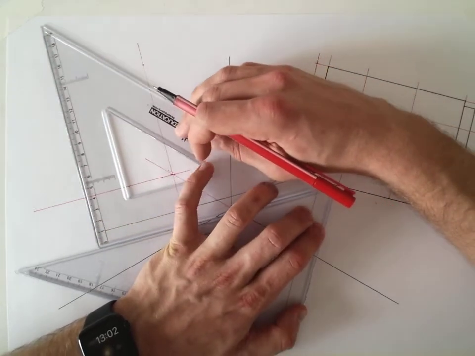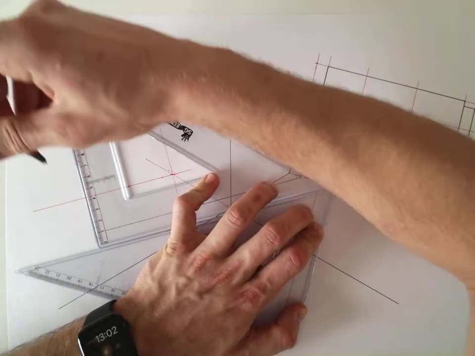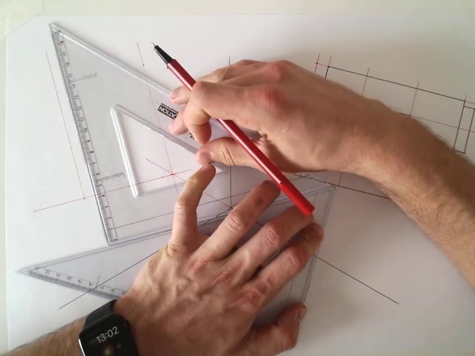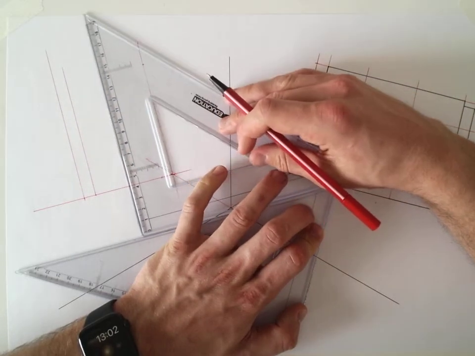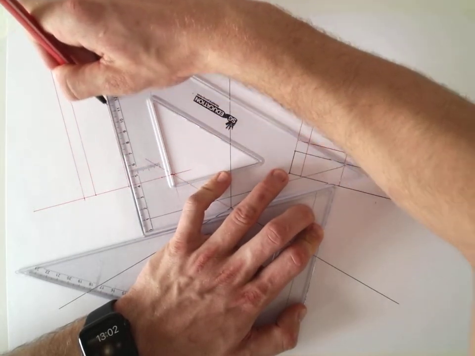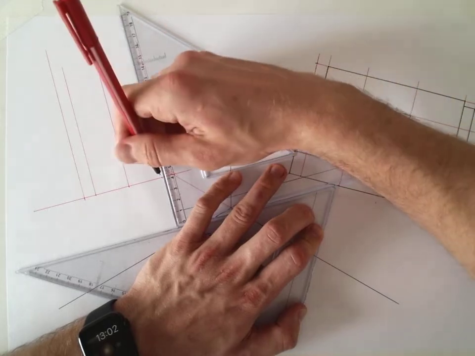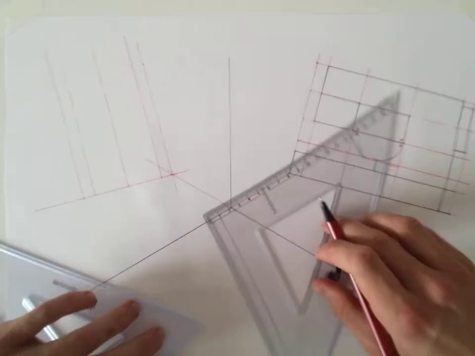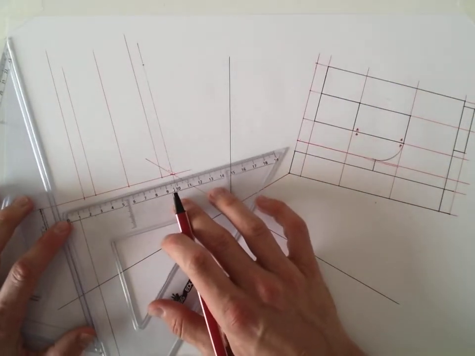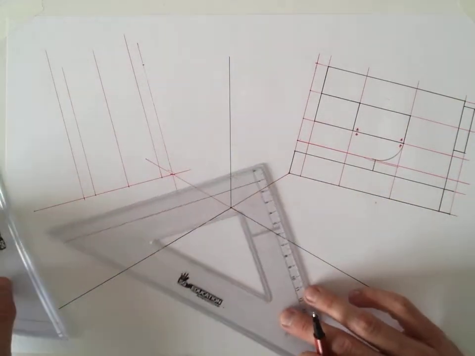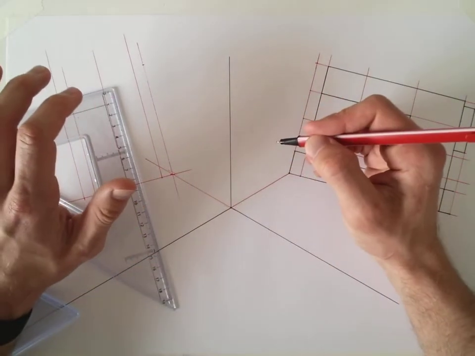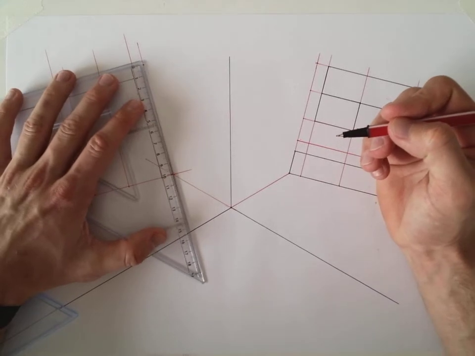So nice and accurate. And then the heights along the right hand side, we can just take them from our end view, from our elevation, sorry.